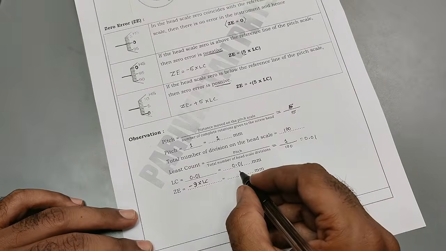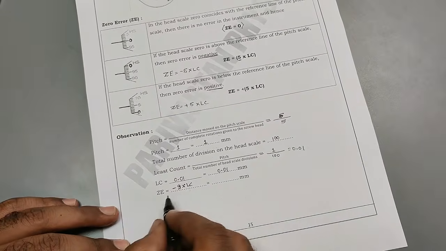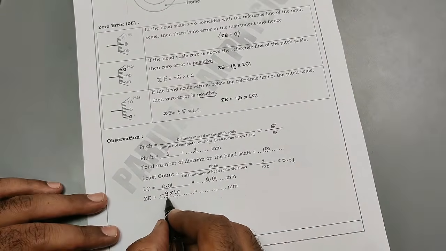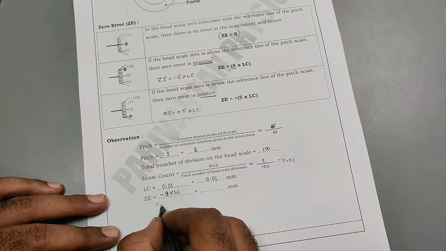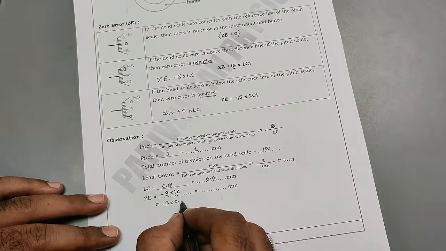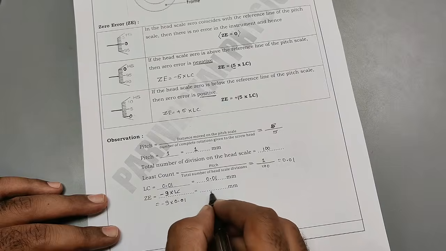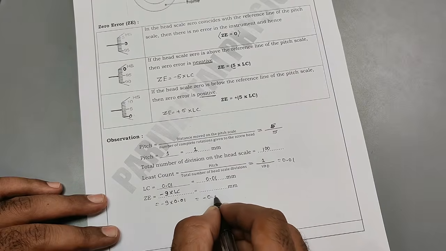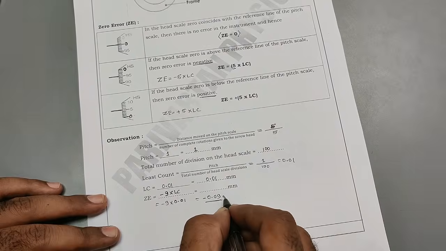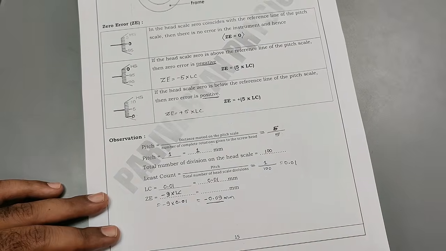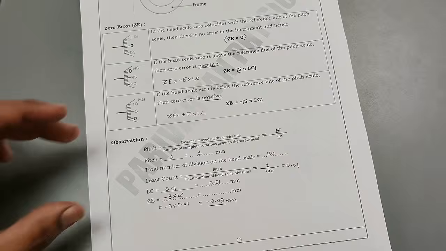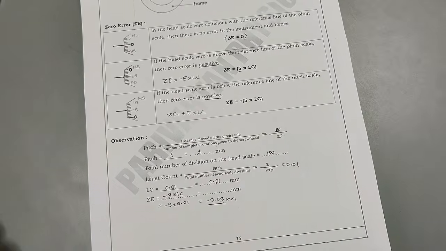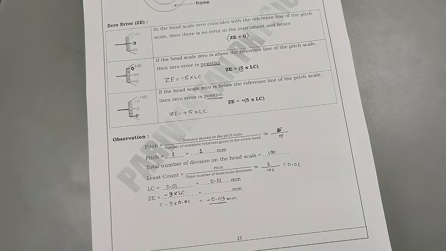LC is 0.01. Now you calculate the zero error. See, zero error is minus 9 into LC. So minus 9 into LC. So LC is 0.01. So how much will be the zero error then? Zero error will be minus 0.09 mm. So this much will be the zero error, minus 0.09, right? So that's all about the observations. Next, we'll go for the trials as well as noting down the scale readings. Okay.